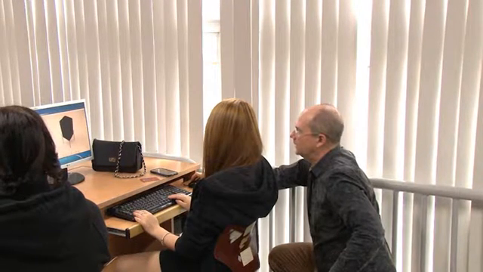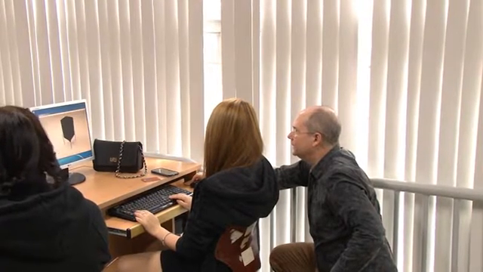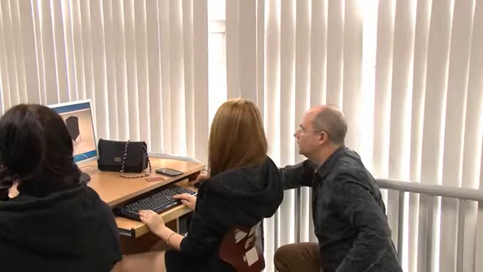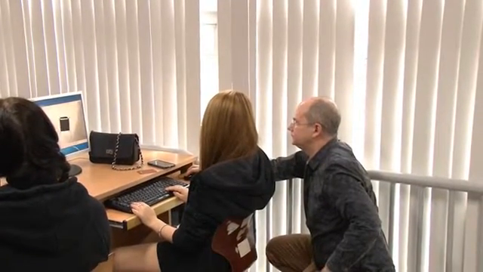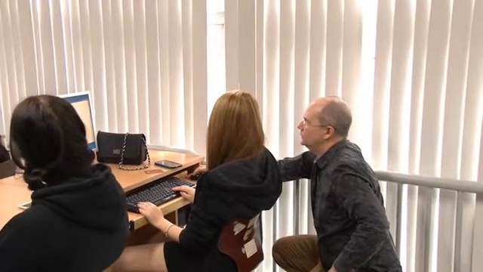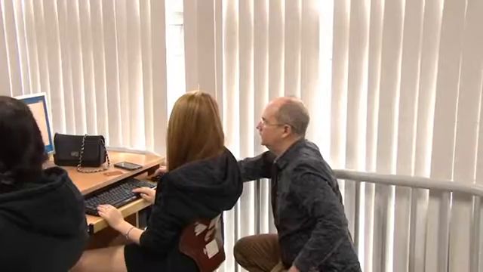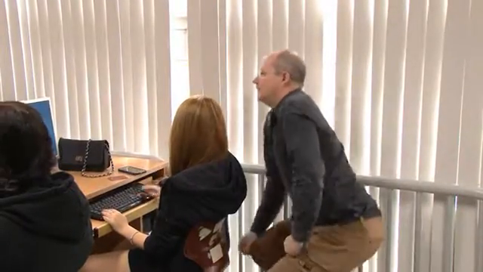Because that's all black. It's very slow. See this? I can't rotate. Okay, this is what I'm talking about. This is a glitch. So let's close this and reboot the computer. Restart.